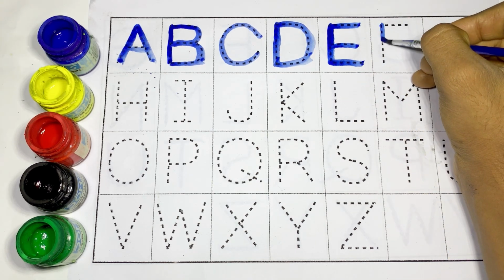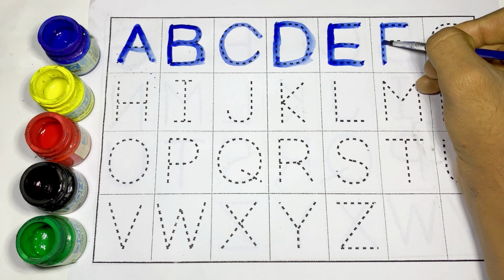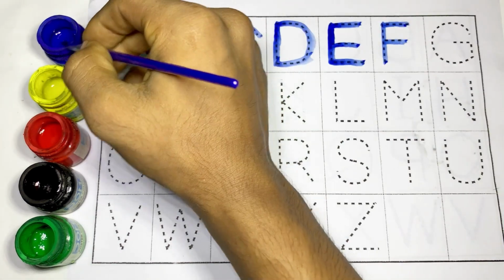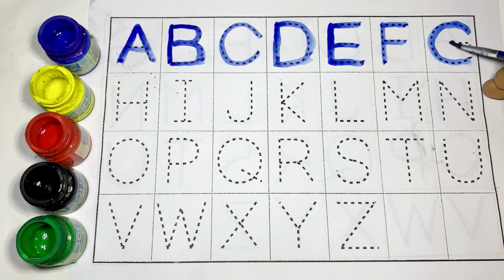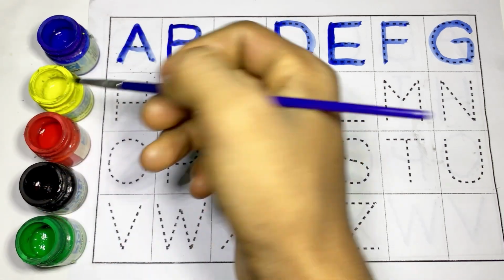F. F for fish, F for fan. G. G for goat, G for grapes. Kids, now draw H. H for hand, H for helicopter, and use yellow color.